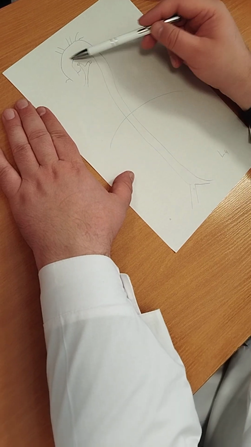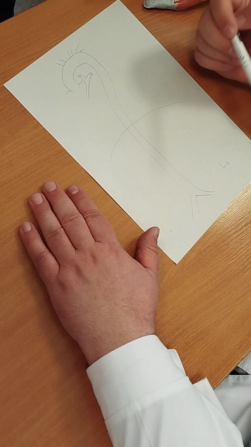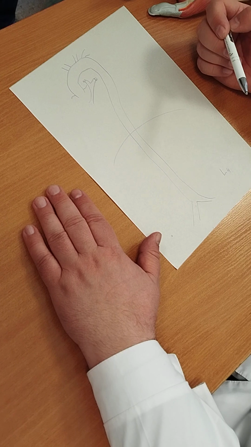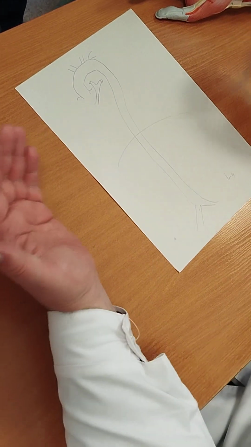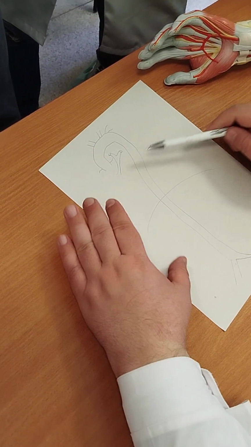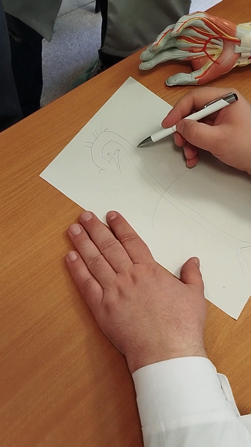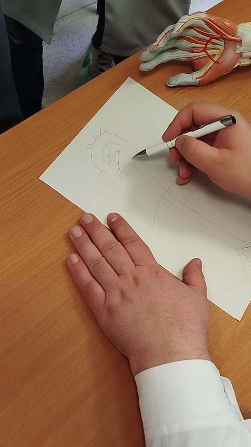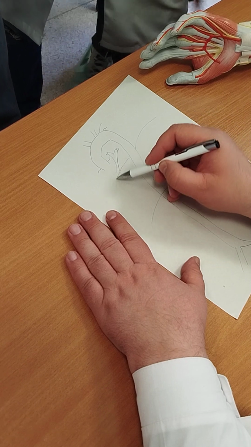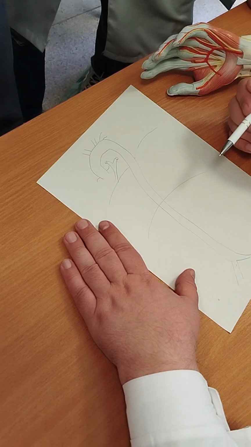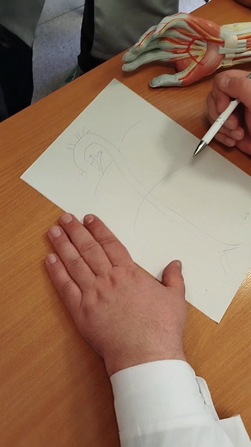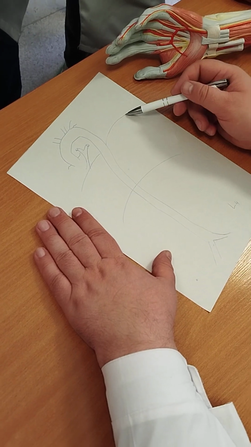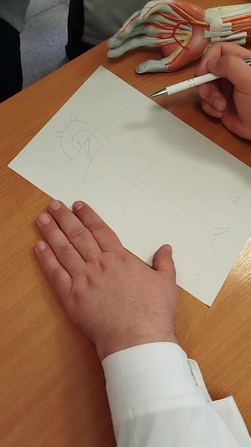This pulmonary circulation does not participate in blood supply of lungs. Lungs receive oxygenated blood from thoracic part of aorta. They are arteria bronchialis. Bronchial arteries go to lungs and supply them. What else? Arteria bronchialis for lungs. What else?